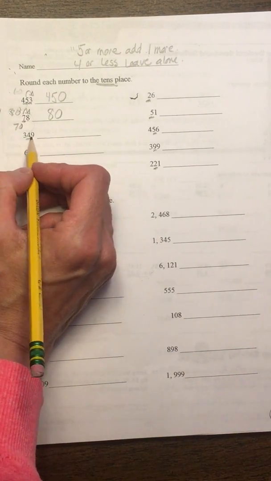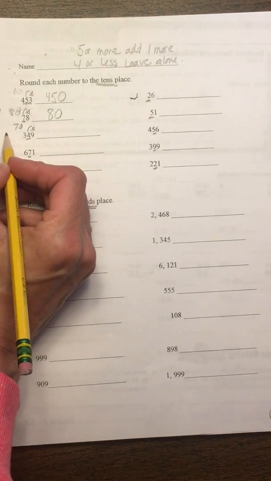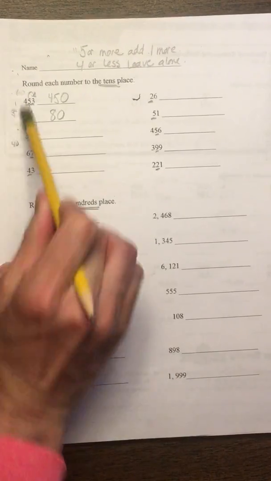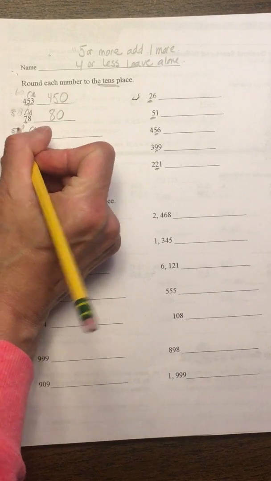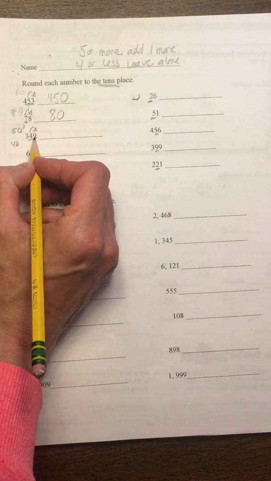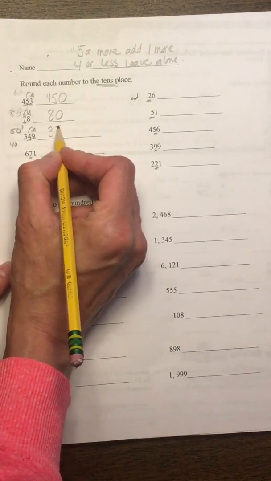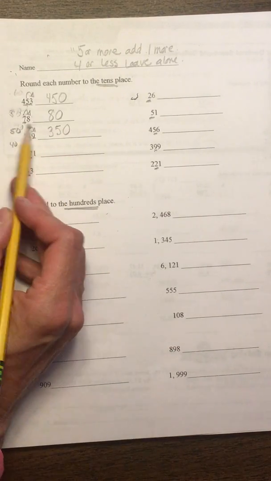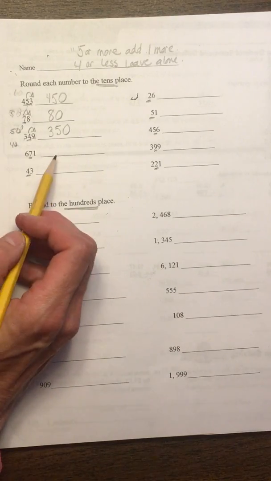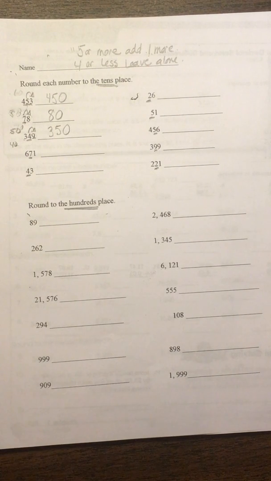So 349, I'm going to look next door. I'm either going to stay at 40 or I'm going to go up to 50. Okay, so this 9 tells me I'm going to go up to 50. So I'm going to keep the 300 the same and I stay up to 50. I've gained 1 to go to 50. I would have to lose 9 to go to 40, and that's not happening. So 5 or more, add 1 more. 4 or less, you leave alone.